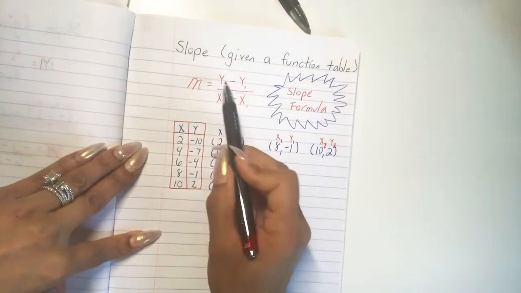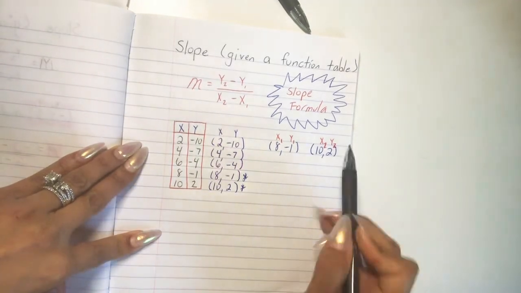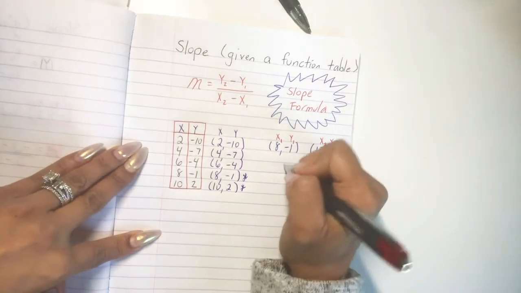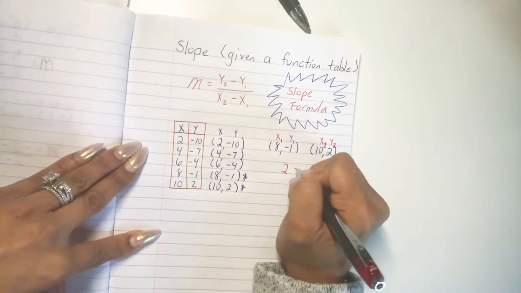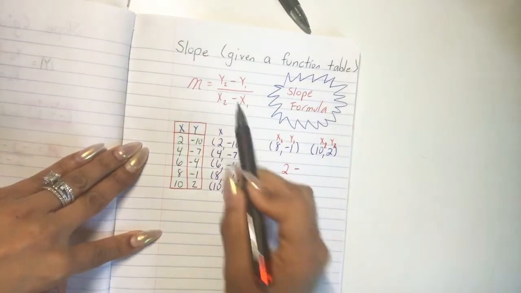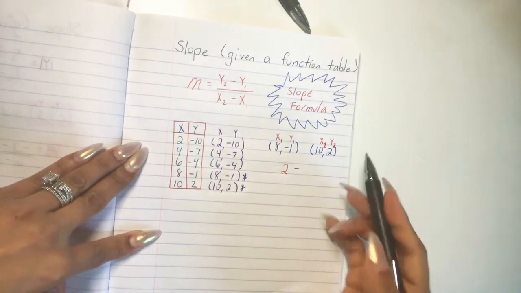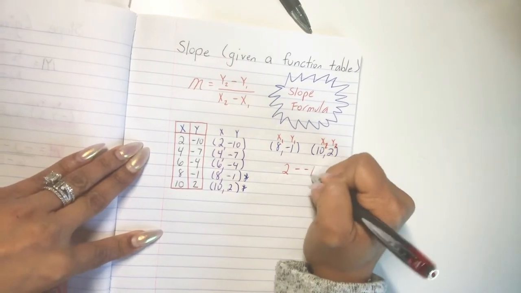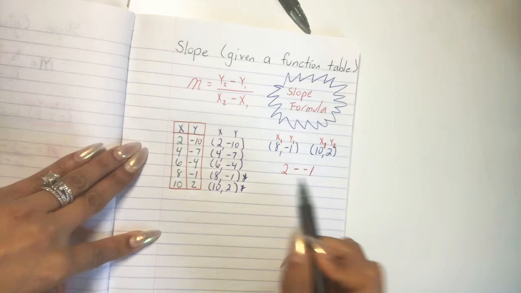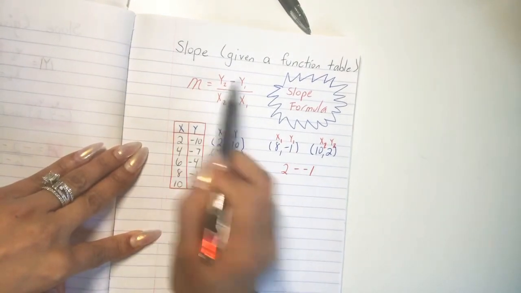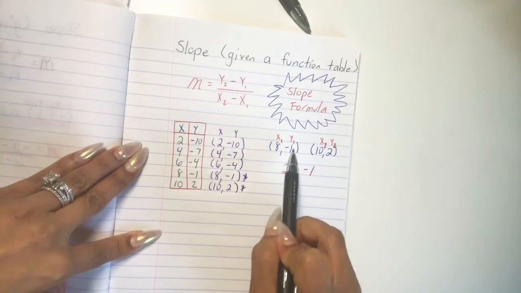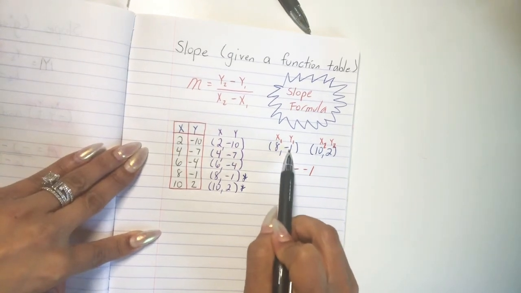So here we go. Y2. This one here is Y2. So we're going to put 2. The minus sign. And then Y1. We're going to write -1. Please remember this minus sign is coming from the formula. And then this -1 is coming from the actual point.